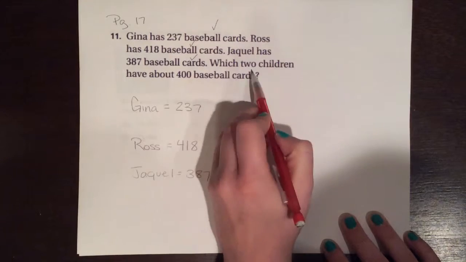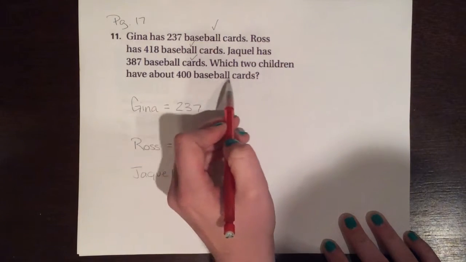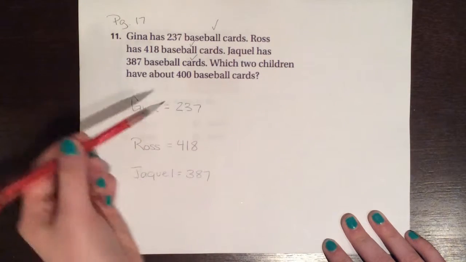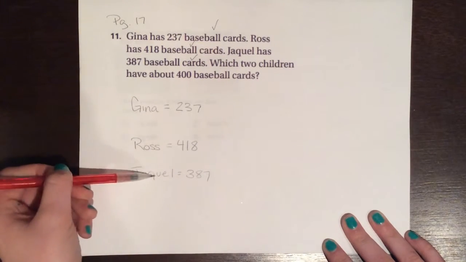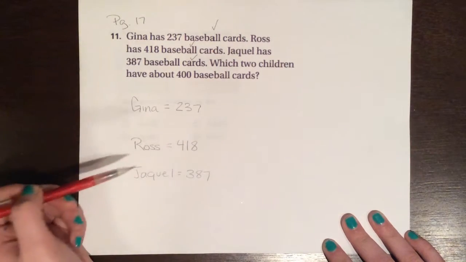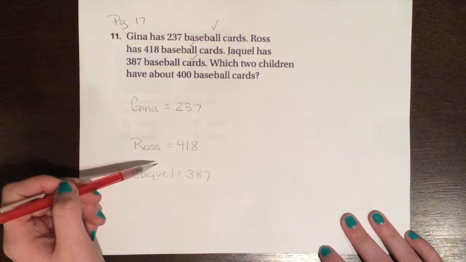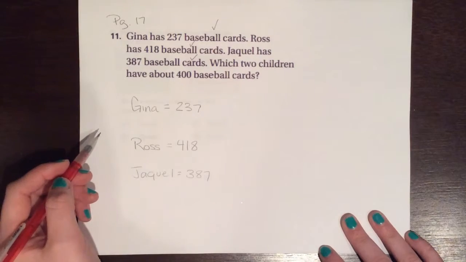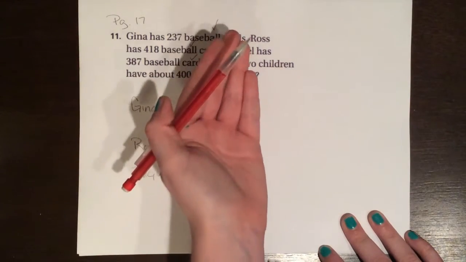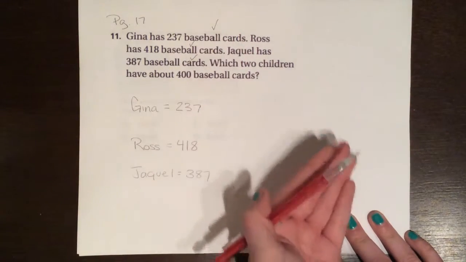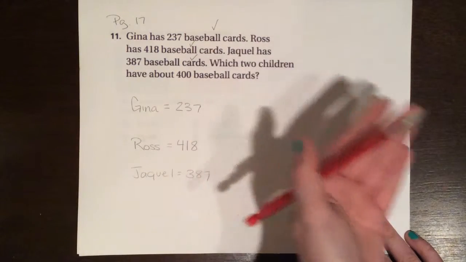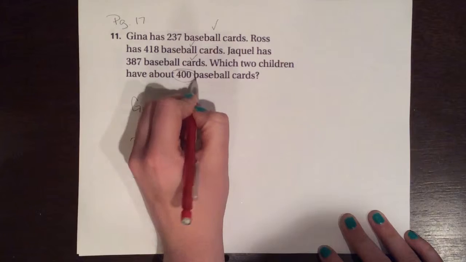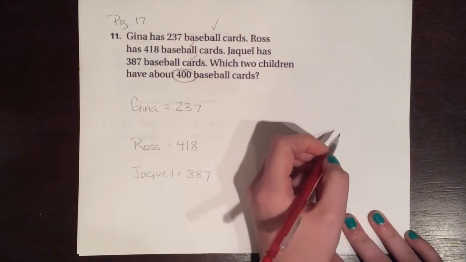Okay, which 2 children have about 400 baseball cards? All right, so they're looking at each of the children and seeing which ones have about 400. Now, when we talk about "about," that means we're going to round, okay? And round means that we're finding wherever that number is closest to. Is it closest to the nearest 10, to the nearest 100? What are we looking for? In this case, we're looking for the nearest 100 because we see 400.